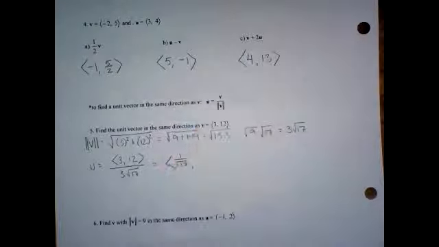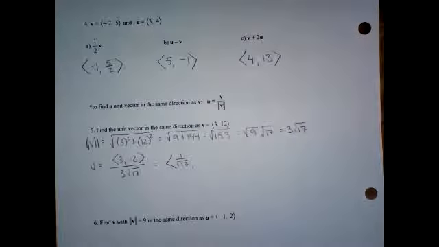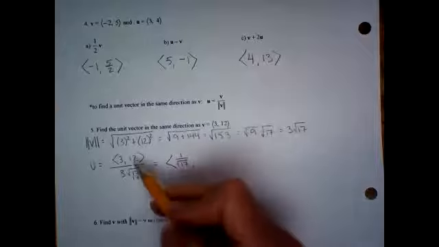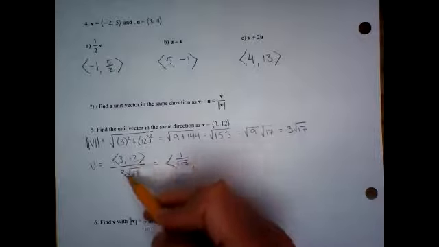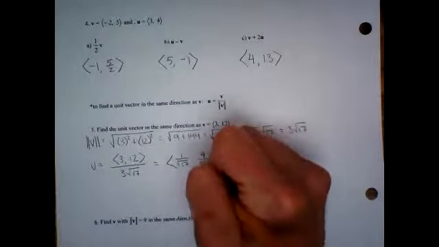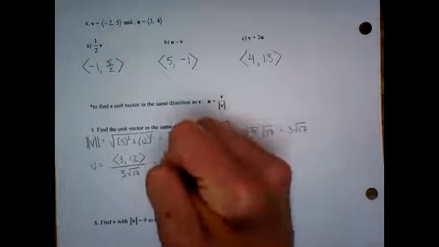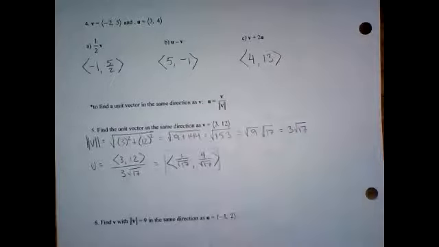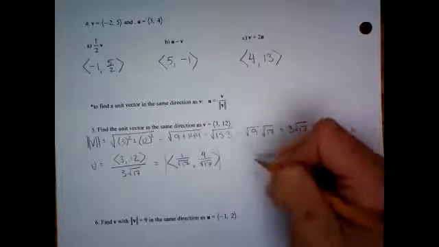And no, you don't need to rationalize it. If you really wanted to, you could write square root of 17 over 17, but that's not necessary. All right, and then divide for the 12. 12 divided by 3 would be 4. So 4 over square root of 17. But let me show you what we actually did there. Again, I just always like a visual.